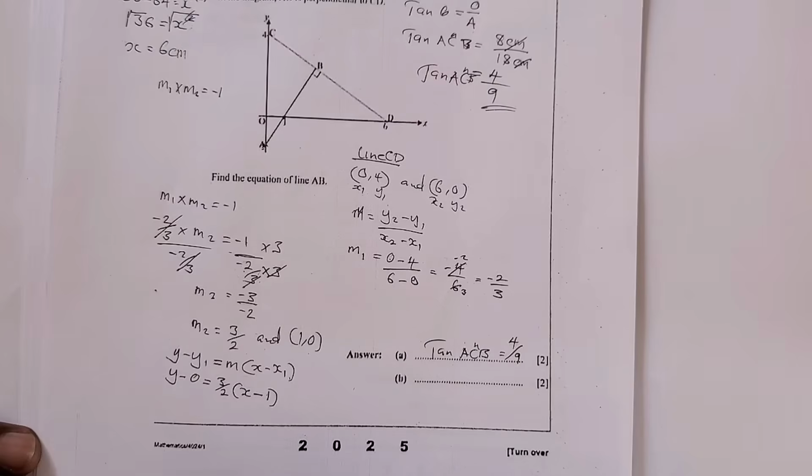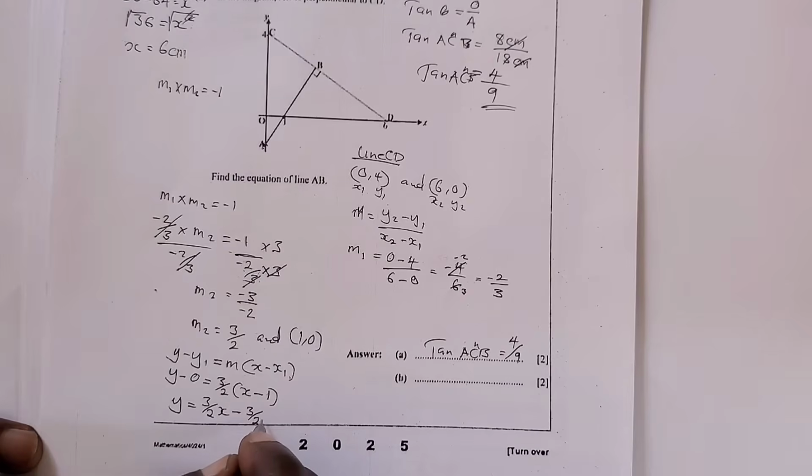Am I right? Yes. y minus 0 is just y. So y is equal to, distributing, 3 over 2 x minus 3 over 2. You can leave your answer here. It's acceptable.